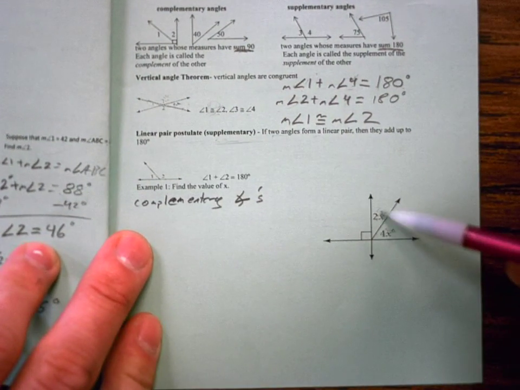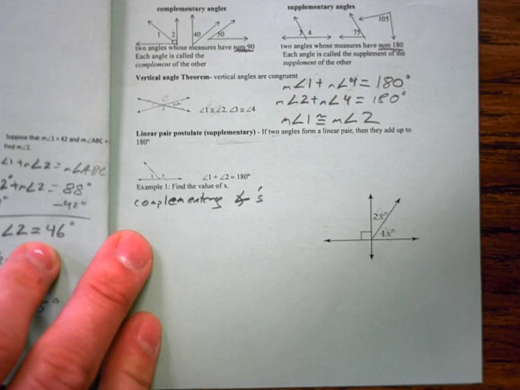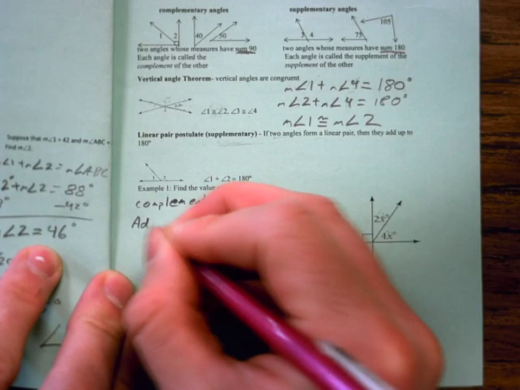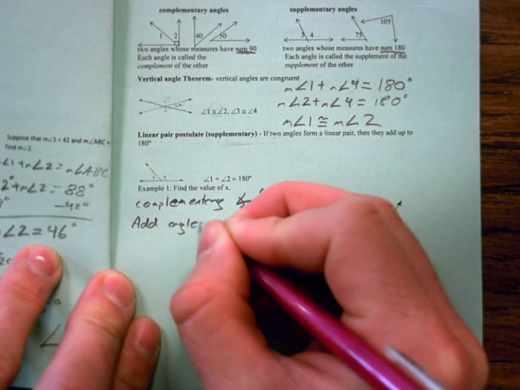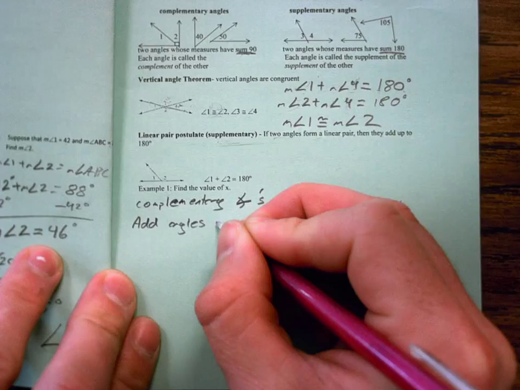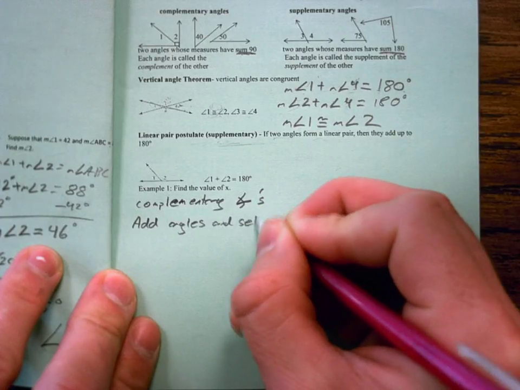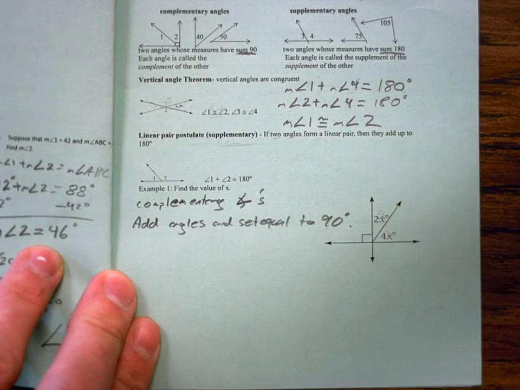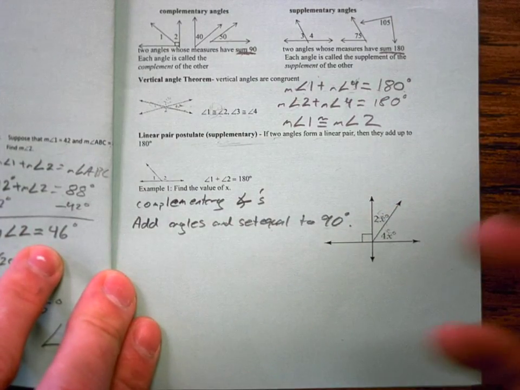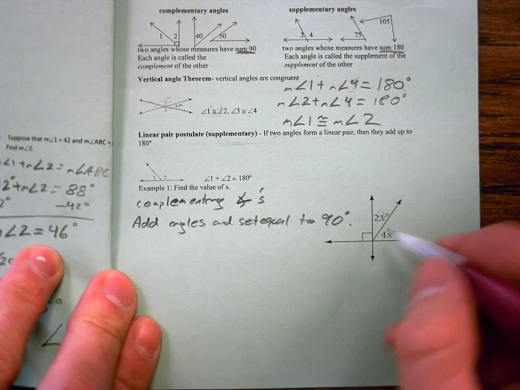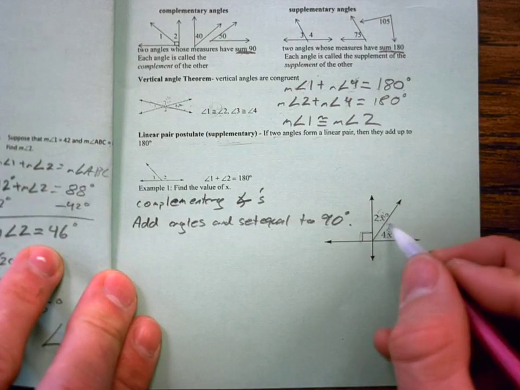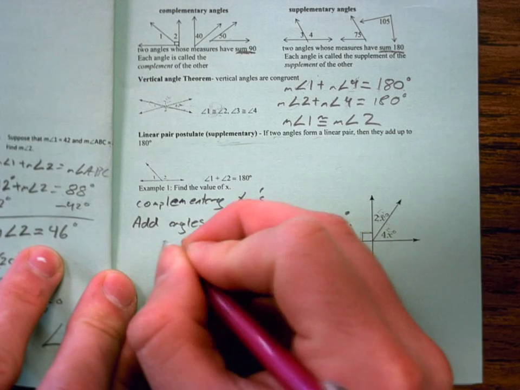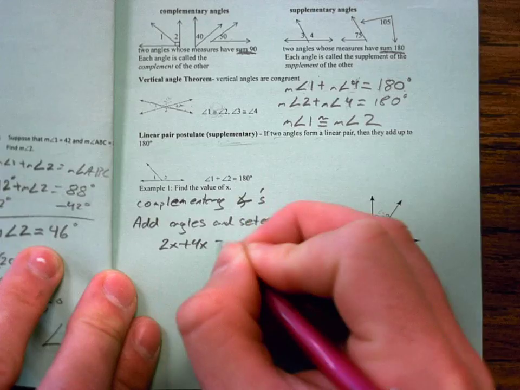So what can we do with these to solve for x? Add angles and set equal to 90. I know these must add up to 90 degrees because they're complementary, all based off of this angle being 90. I know the other side must be 90 because they are supplementary. So 2x plus 4x equals 90.